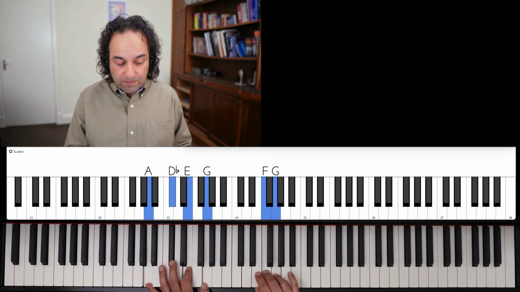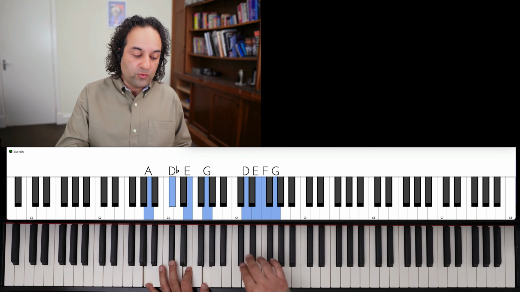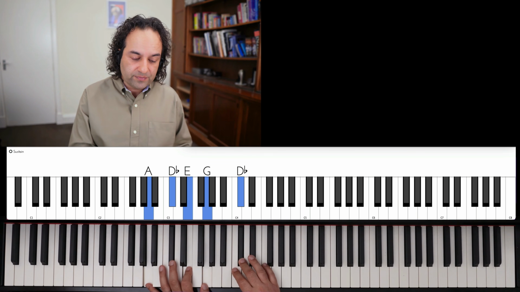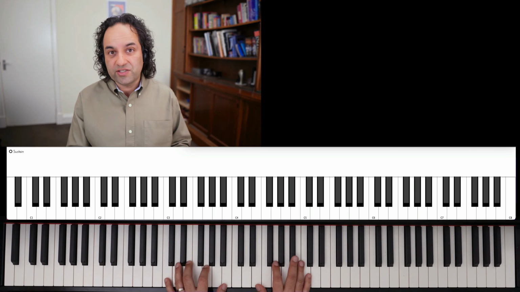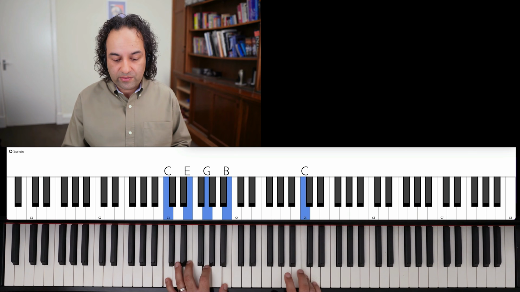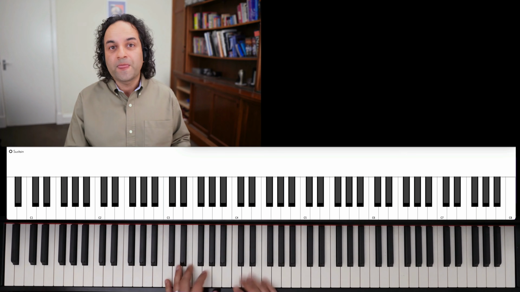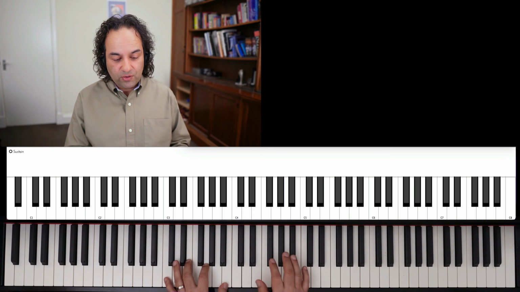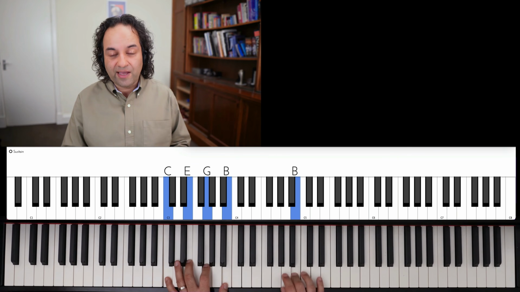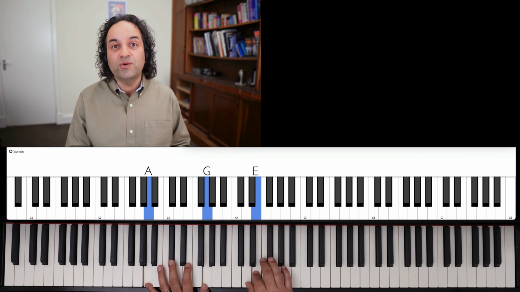These notes are in both scales, but I've got to raise the C, right? So this is just C major. 1 and 2 and 3 and 4 and 1 and 2 and 3, 4. This is C major to A7. 1 and 2 and 3 and 4 and 1 and 2 and 3.